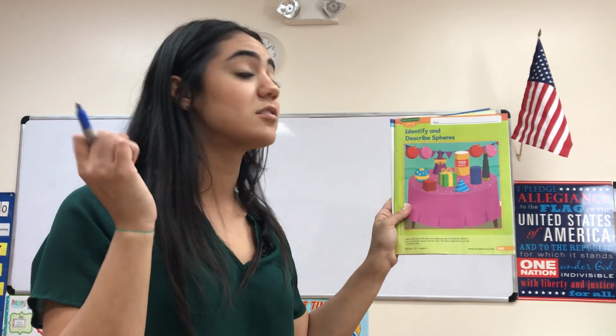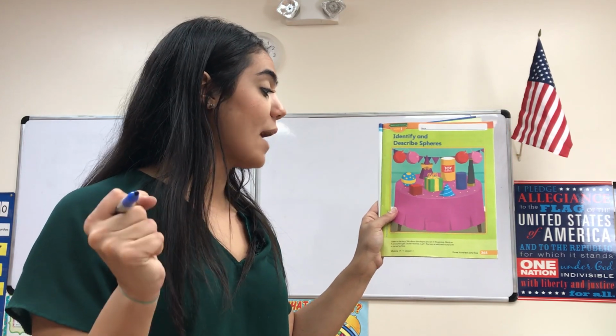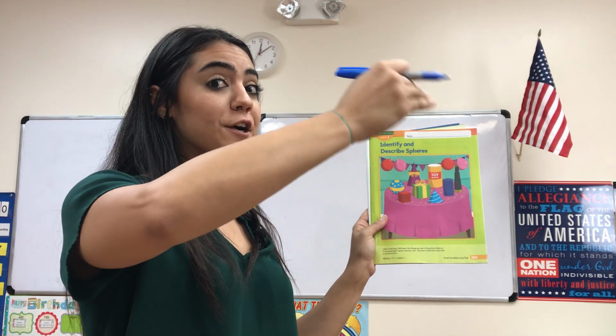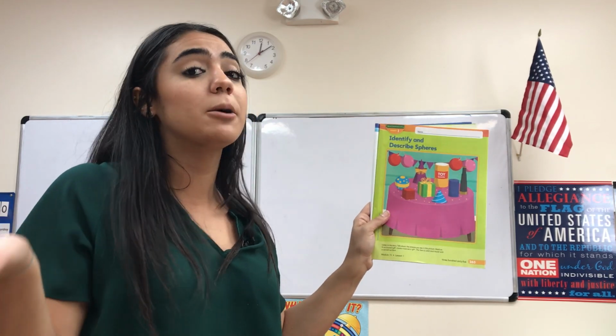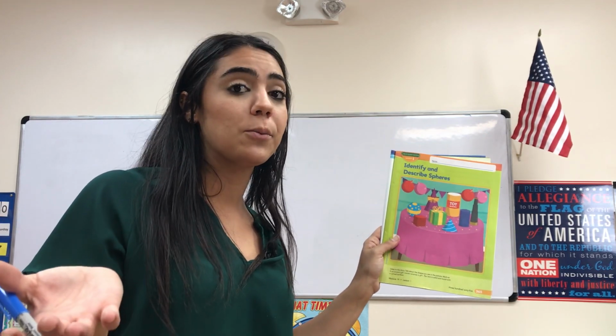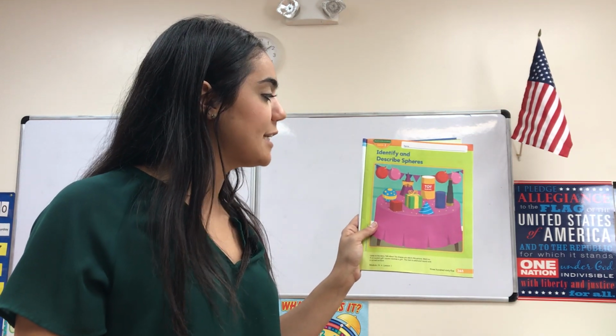The item is solid and round with a curved surface. So again, we're looking for something that kind of looks like a ball or looks like a globe. Let's see if we can find it here.